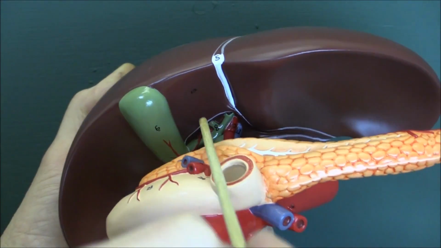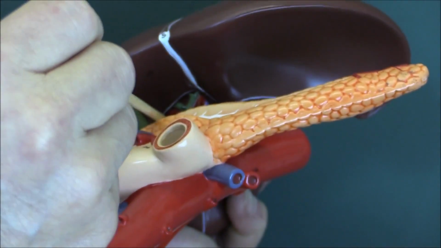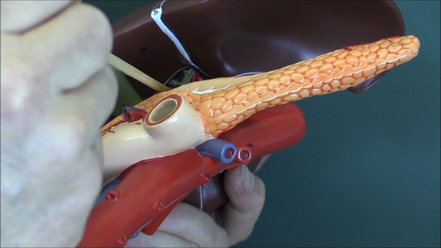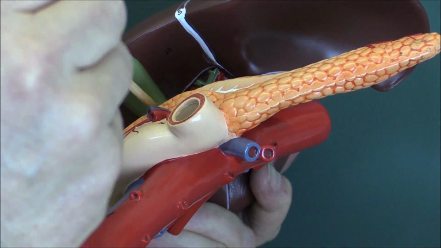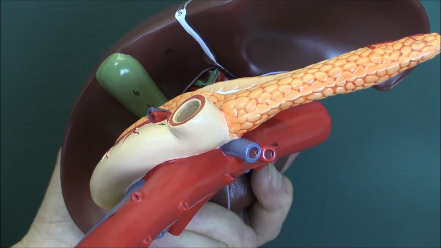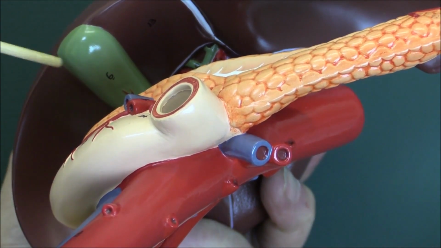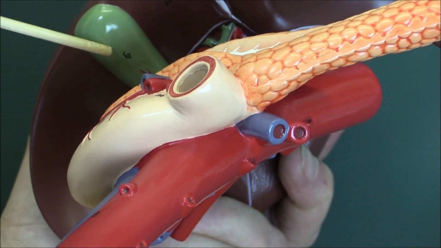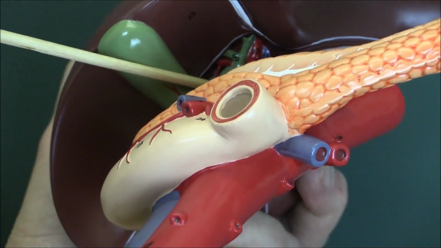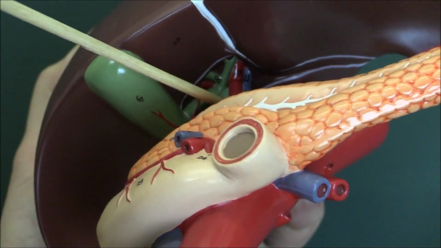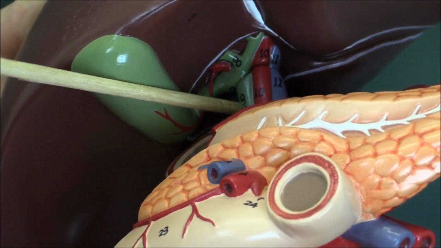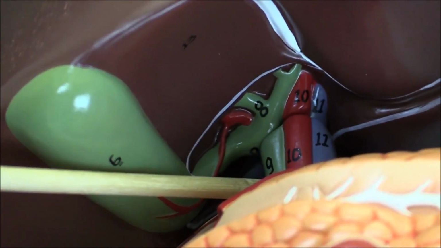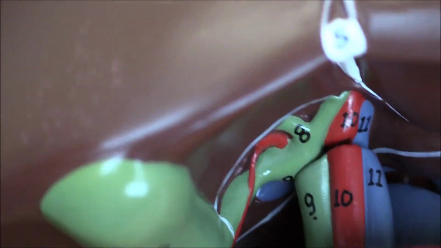The bile leaves the liver and goes along the duct here. This is the cystic duct going into the gallbladder. When fatty food especially goes into the duodenum, the gallbladder will discharge bile going down through the cystic duct and down the common bile duct here. Goes down the common bile duct.